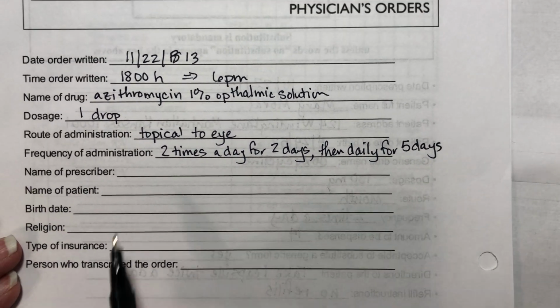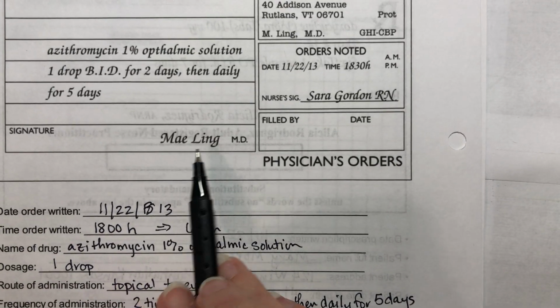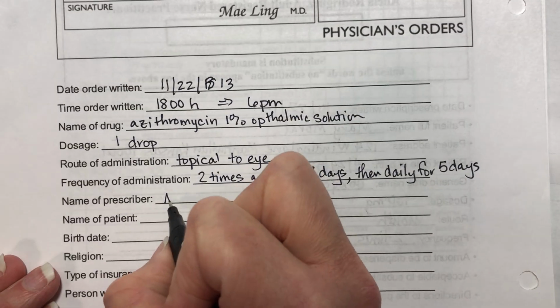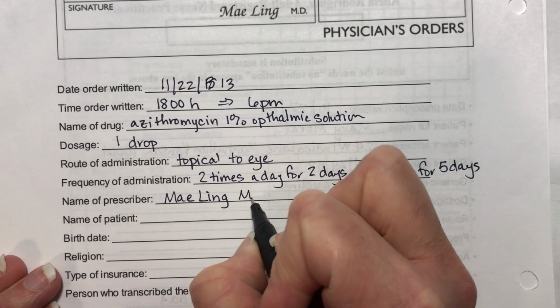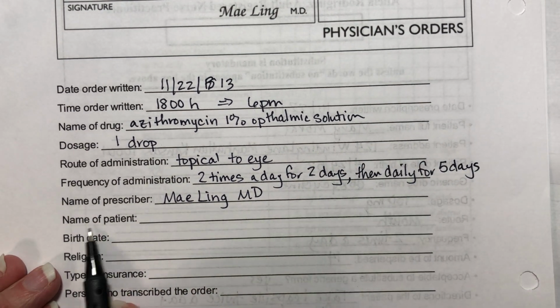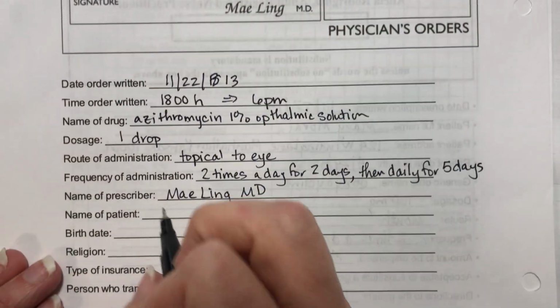Okay. The name of the prescriber. So this would be the doctor. Here's the doctor, Mei Ling. Okay. The name of the patient. It's Catherine Rodriguez.